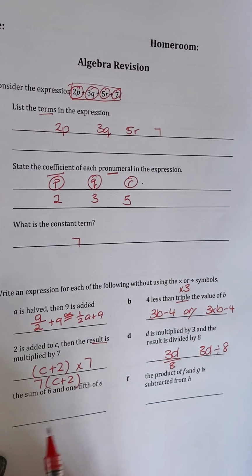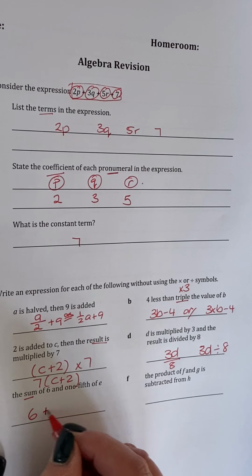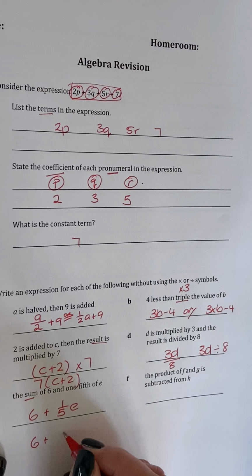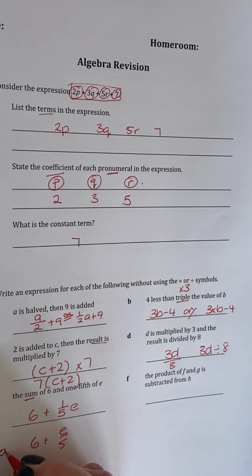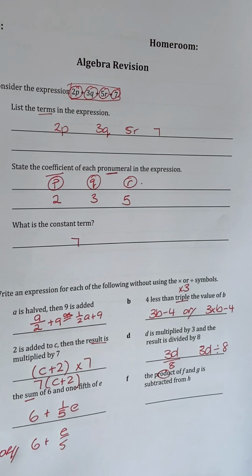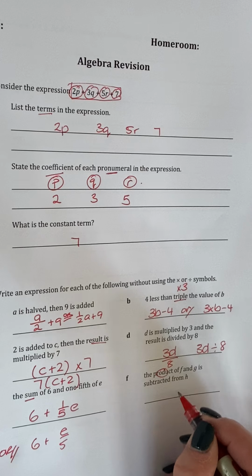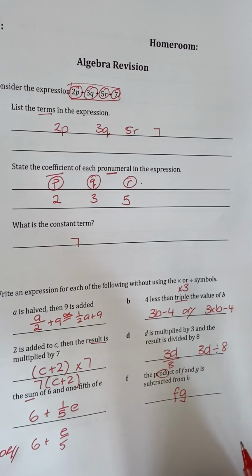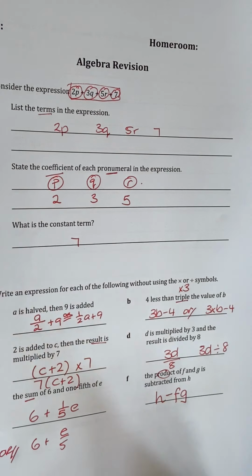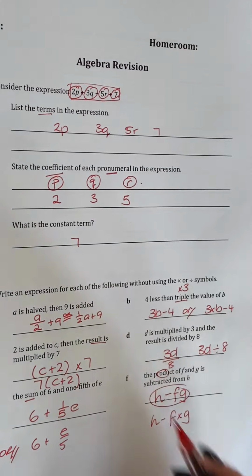The sum of 6 and 1/5 of E. So 6 plus 1/5 of E. Or you could write 6 plus E over 5. Either of those is fine. Product, hopefully remember product is times. So the product of F and G, so F times G, is subtracted from H. So H take away FG, or you could do H minus F times G. I prefer this one.